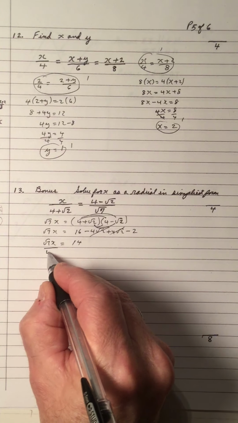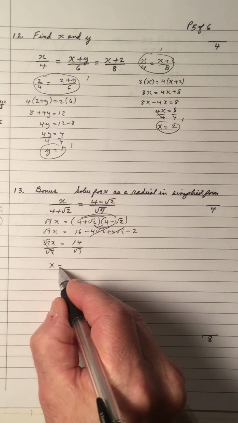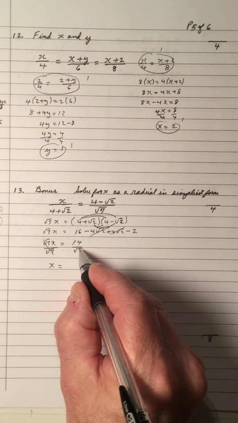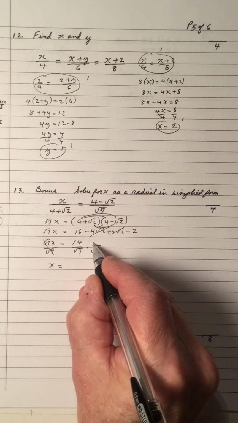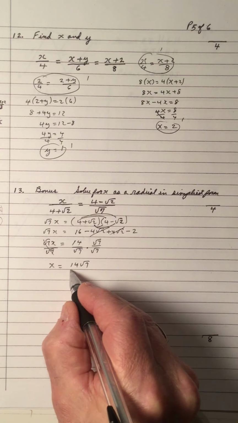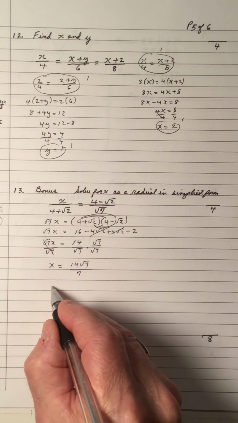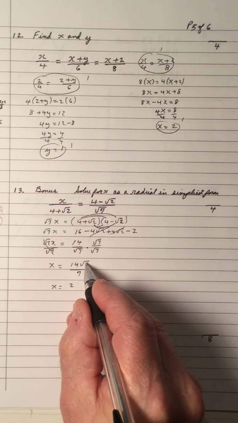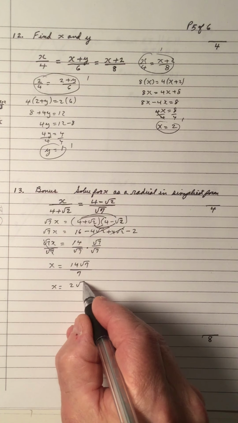That means I divide both sides by root 7. They cancel, I get an x. And I have a monomial in the denominator, so to rationalize it, I multiply the bottom by root 7 and the top by root 7. Top gives me 14 root 7. Root 7 times root 7 is root 49, which is a 7. And the 7 will go into 14 2 times. You cannot divide the 7 into root 7 because that's an irrational number, and that's a rational.